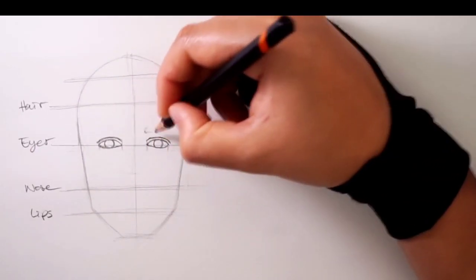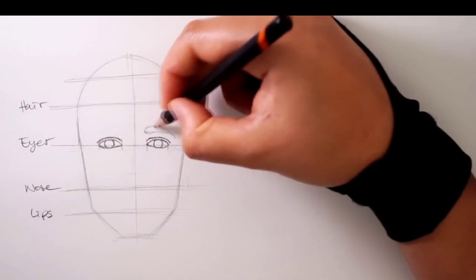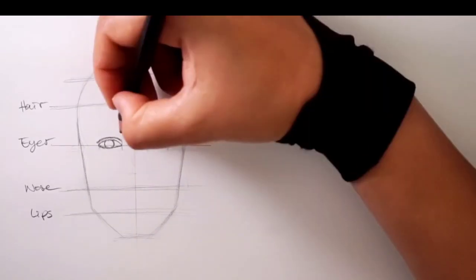I'm just gonna give this guy some thick eyebrows, not too curved, and keeping them close to the eyes for a calm facial expression.